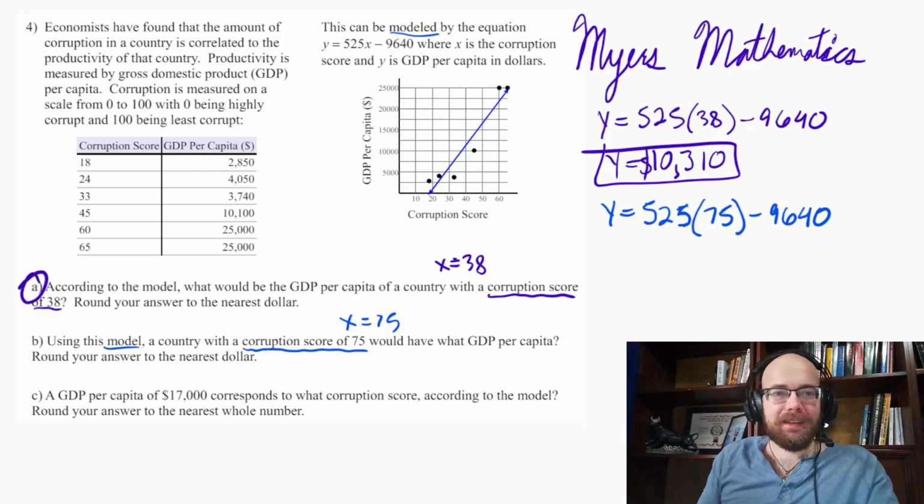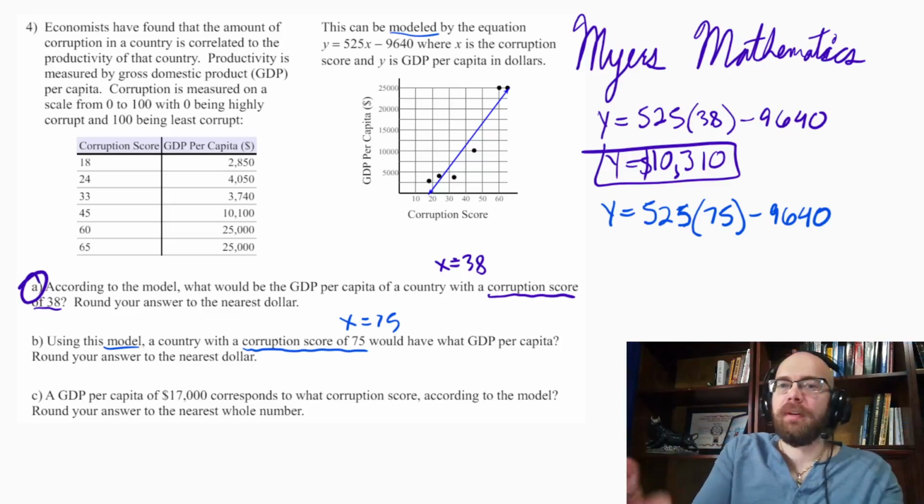525 times 75 minus 9640, and I get 29,735.